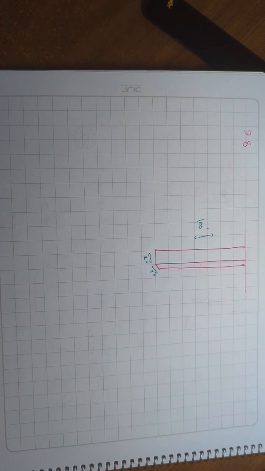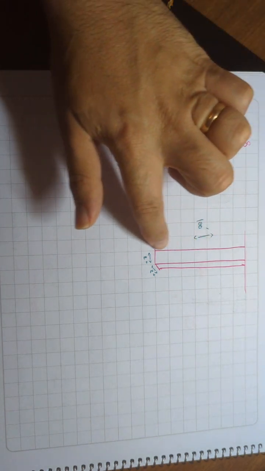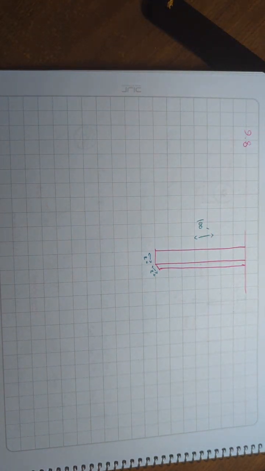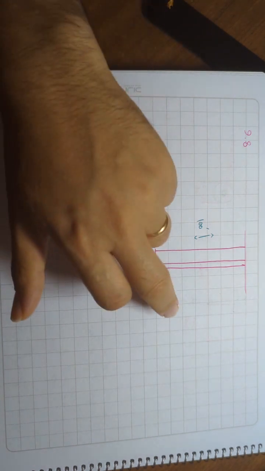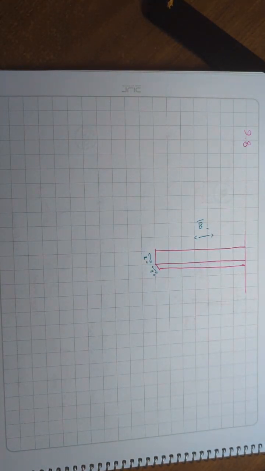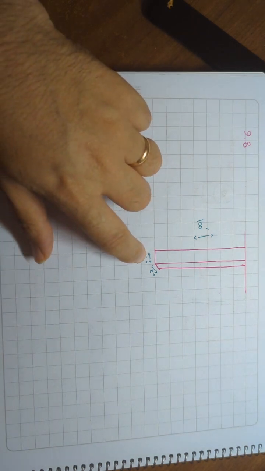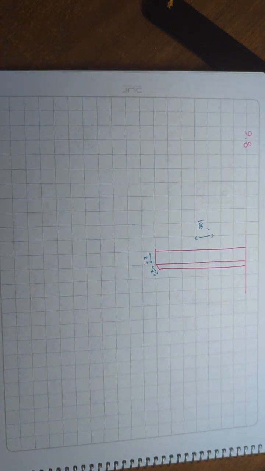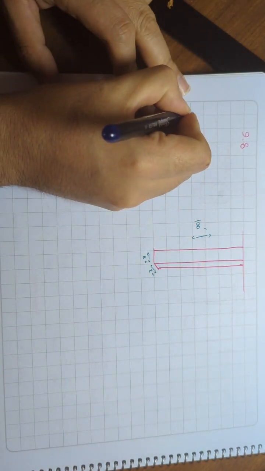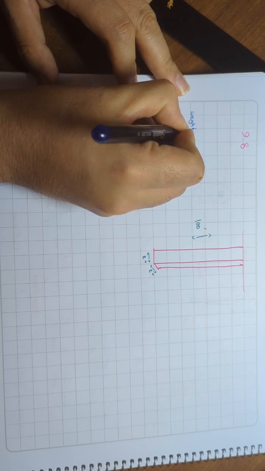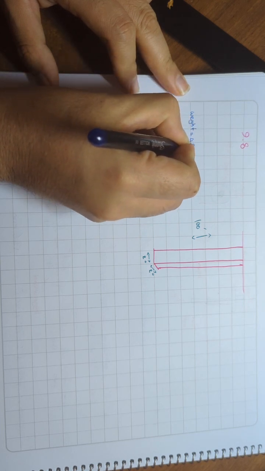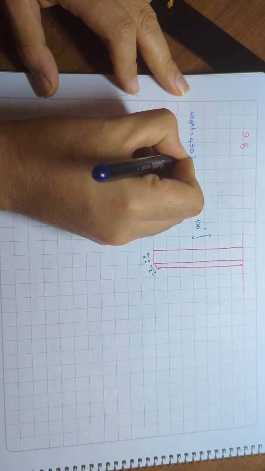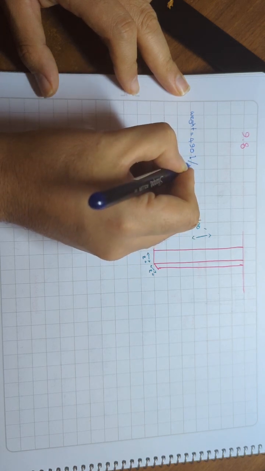Example 9.8. A 100 feet long steel bar is suspended vertically from its upper end. The cross-sectional area of the bar is 4 inch square, which is 2 by 2 inch. The unit weight of the steel is 490 pounds per cubic foot. Let me just write it down. Weight is 490 pounds per cubic foot.